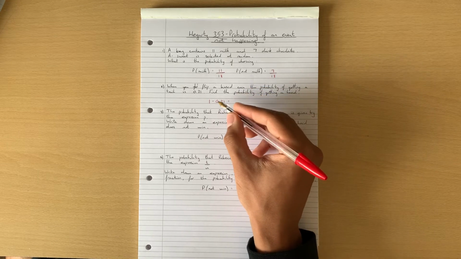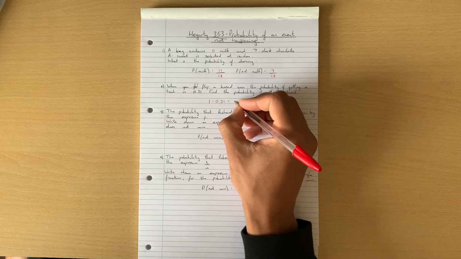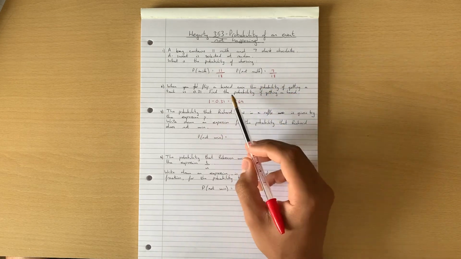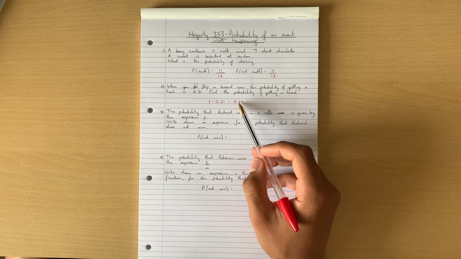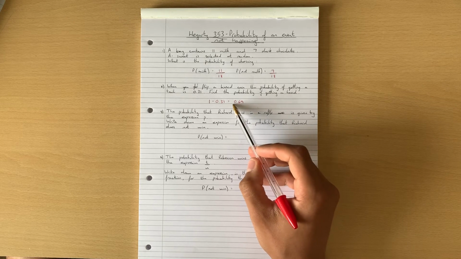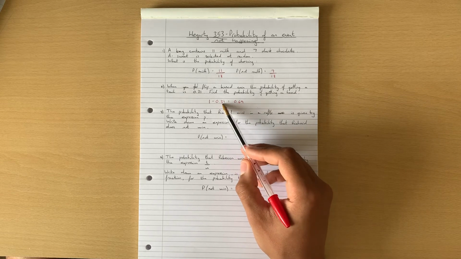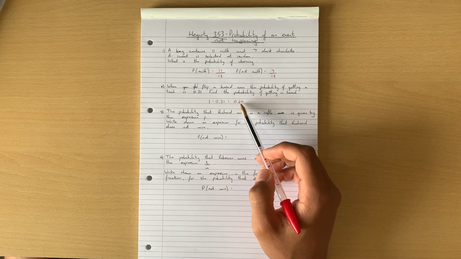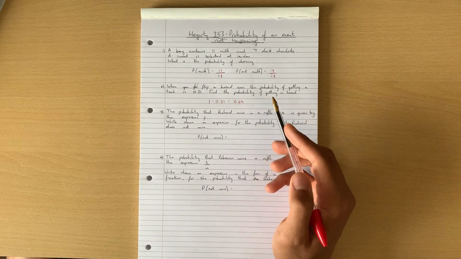We can work that out by doing 1 minus 0.31, which is 0.69. Let's double check they add to 1: 0.69 for heads, 0.31 for tails. They add to 1, so the probability of getting a head is 0.69.